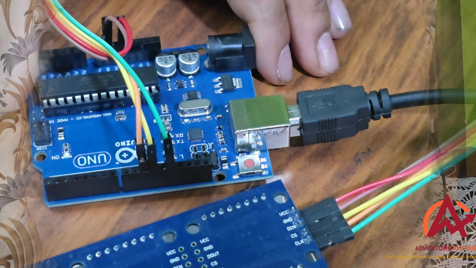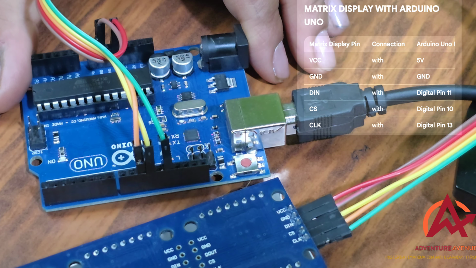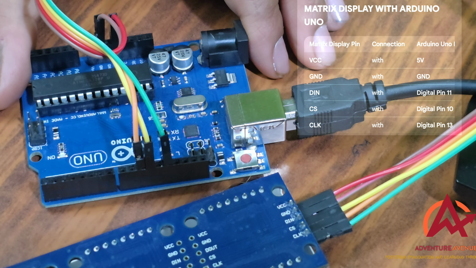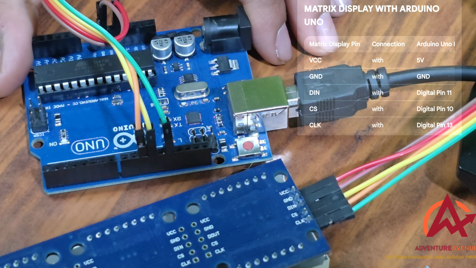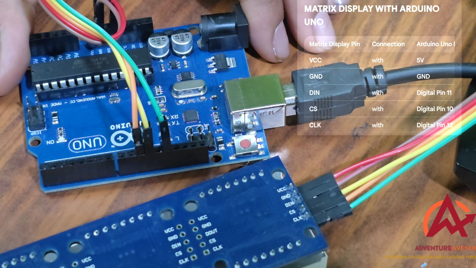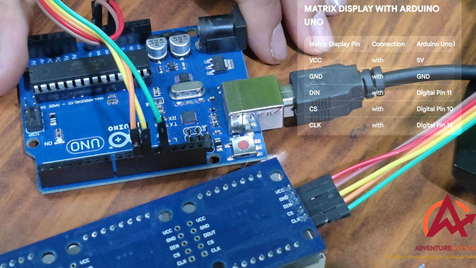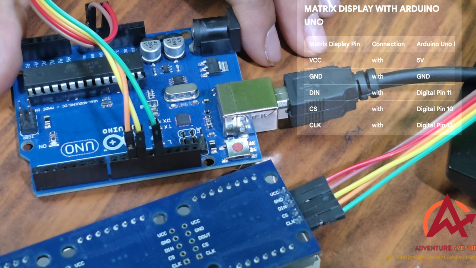I have connected matrix display with Arduino Uno, VCC with 5 volts, GND with GND, DIN with digital pin 11, CS with digital pin 10, CLK with digital pin 13.